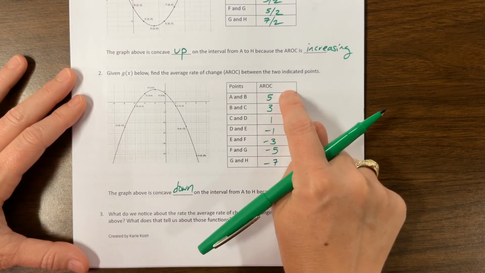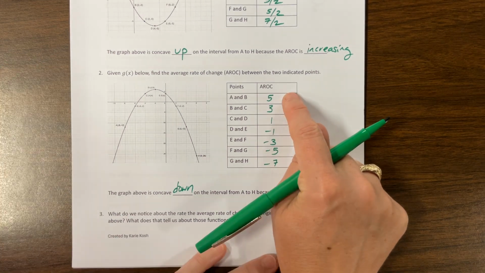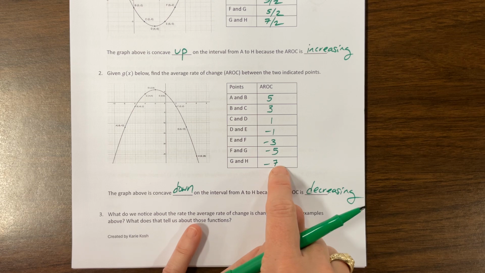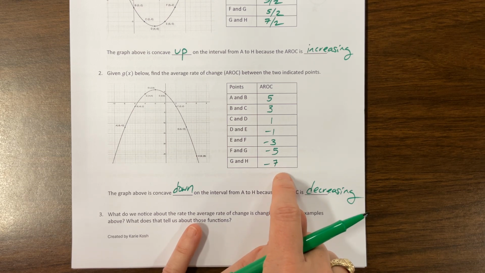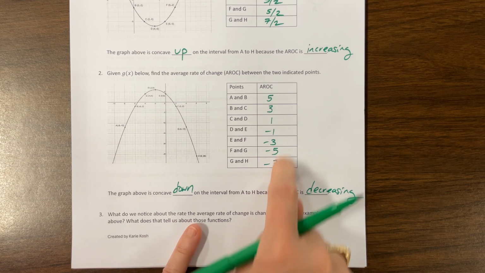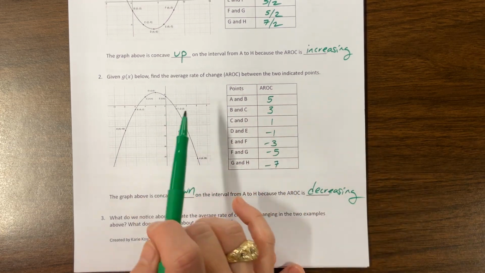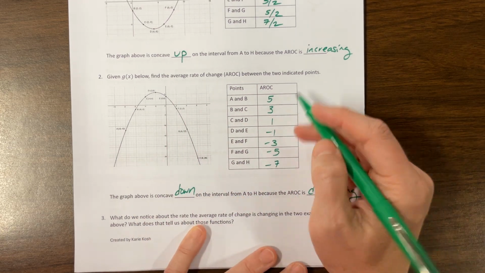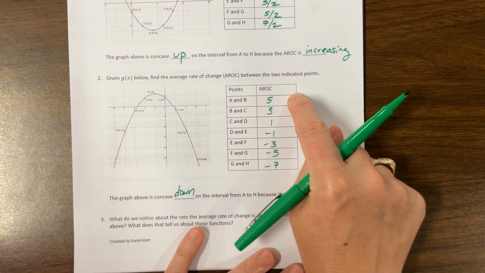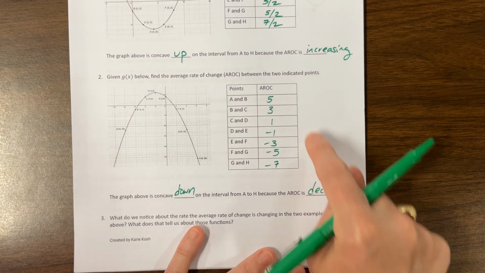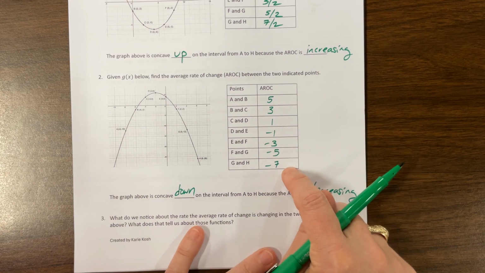And it is. Now it can be a little confusing because the absolute value of -7 is bigger than this 5, but we're not asking about the absolute value. We're not talking about how steep the line is. You're better off if you have $5 than if you owe me 7. So 5 is a greater value than -7.